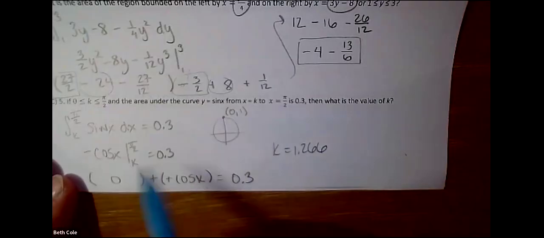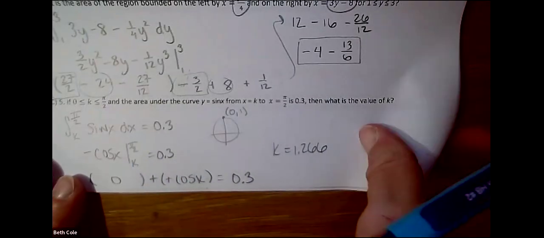So even though that's a calculator problem, you still had to actually do some work. You had to do an antiderivative, upper minus lower, and then you can put it in calculator.